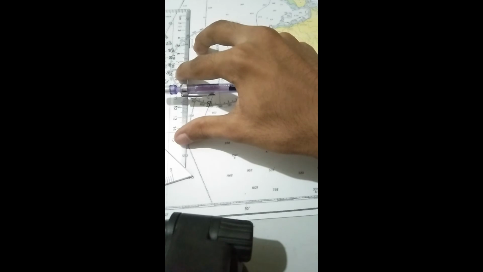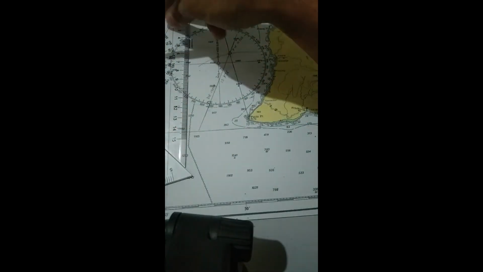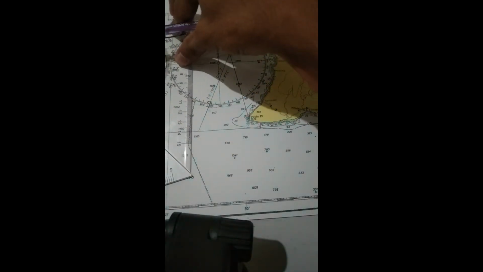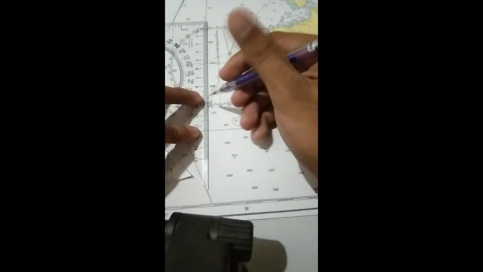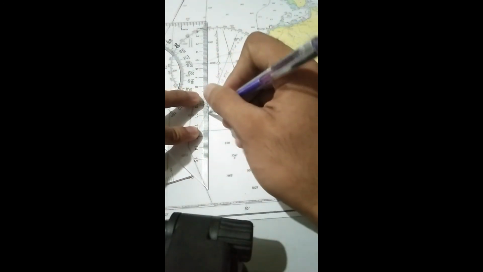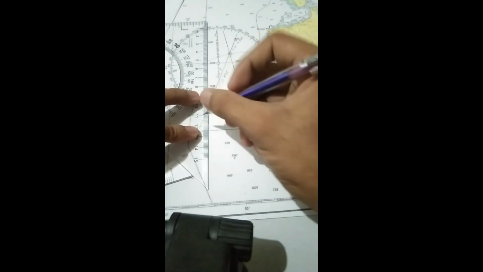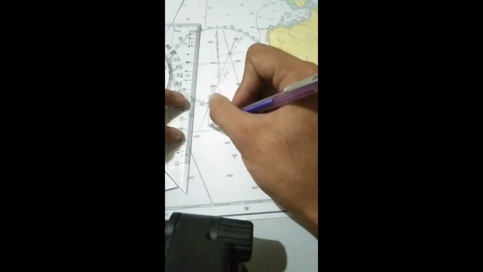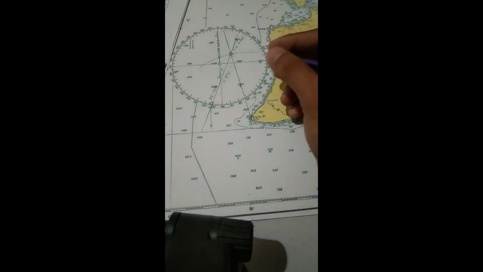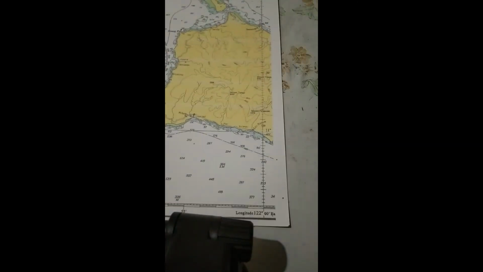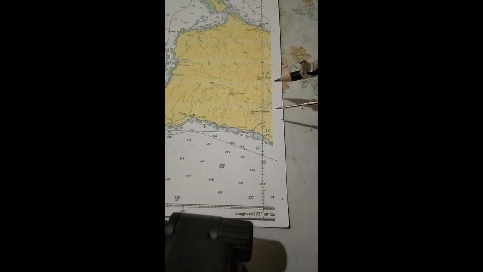Then drag your triangle ruler to the point where your 1400 is located. That one. Then put an arrow. So it says of about 0.6 knot. So 0.6 knot right here in our longitudinal scaling.